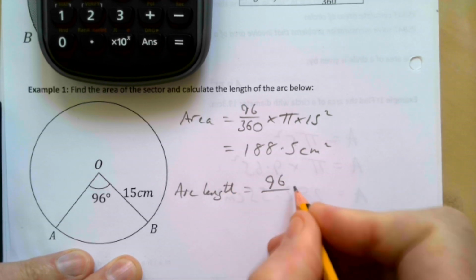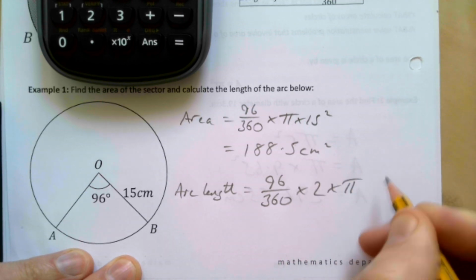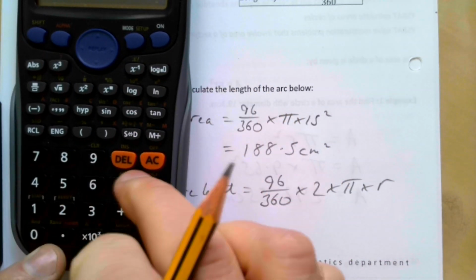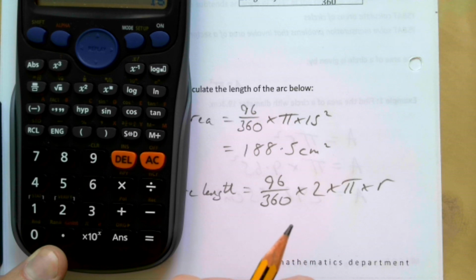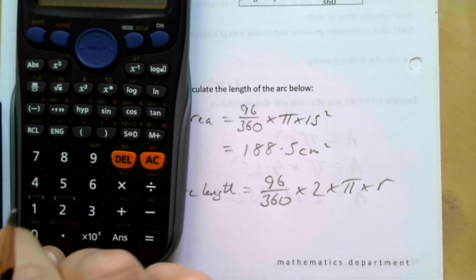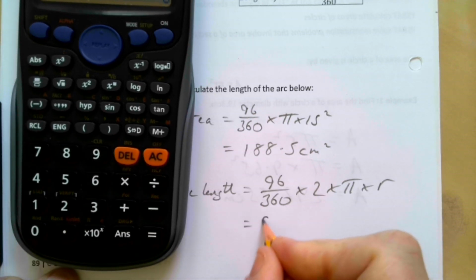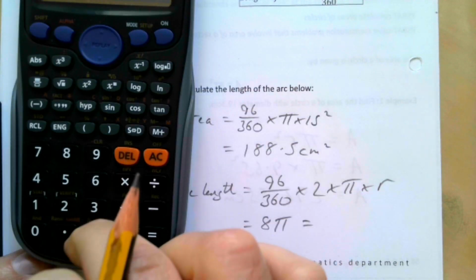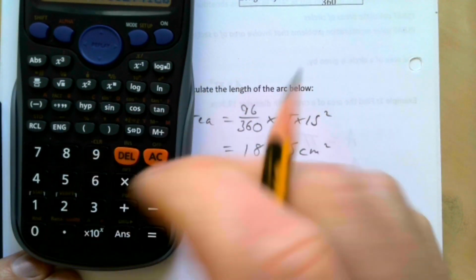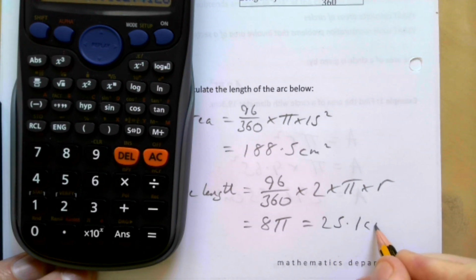Arc length is going to be 96 over 360 multiplied by 2 multiplied by pi multiplied by r. So again, that's 96 divided by 360. I'm going to multiply it by 30, which I think is going to give me 8. So the answer then is going to be 8 pi, which then is 25.1. That then is centimeters.